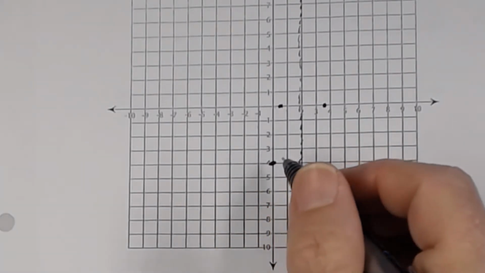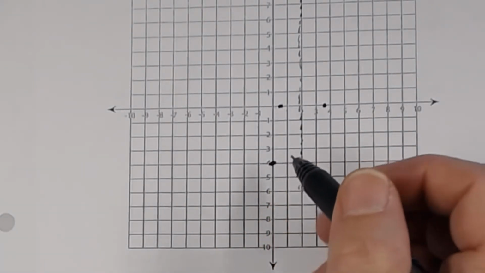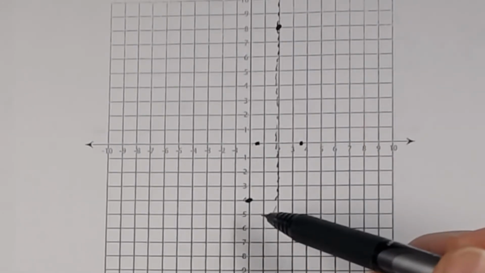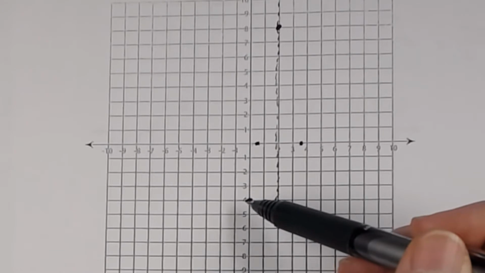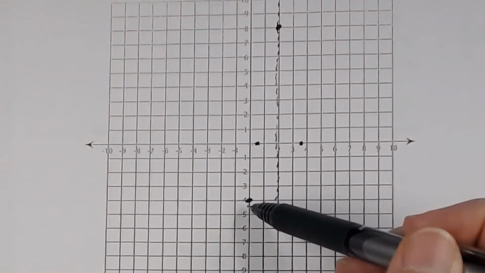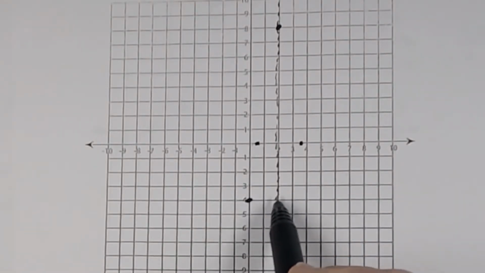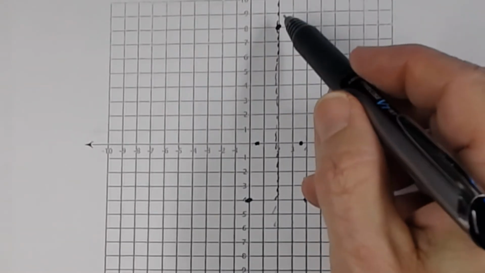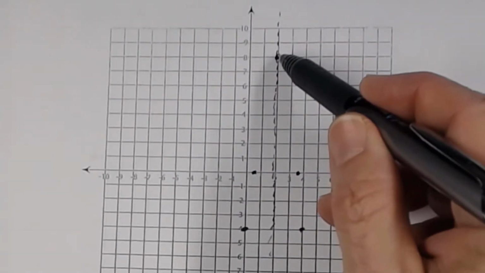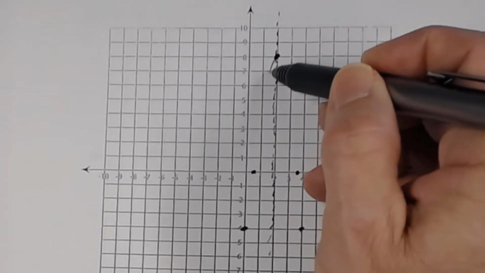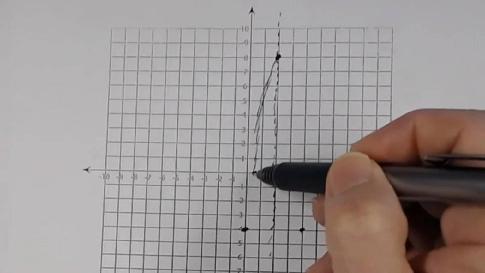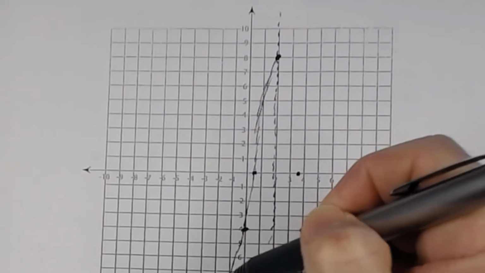Now remember, I want you to plot at least 5 points. So far I have 4 of them. 1, 2, 3, 4. Once you've found this point, use the idea of symmetry to find the other one. How many units is this from the axis of symmetry? 2. So I've got to go 2 units this way. And then do the best you can with making this look like a parabola. Oops. You have a pencil, so you can't erase if it doesn't look good. Do the best you can.